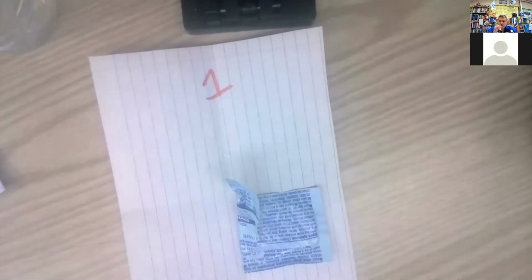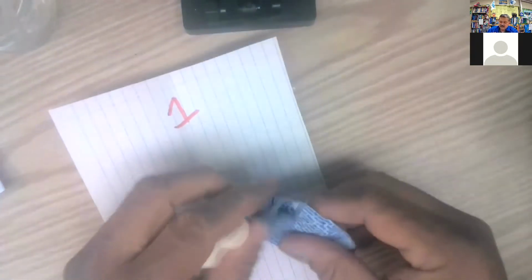And now we can take the powder and put it in there. Let me try the 1 first. So here's the 1. Stretch that out a little bit. Let's see. Start it. It is a balloon.